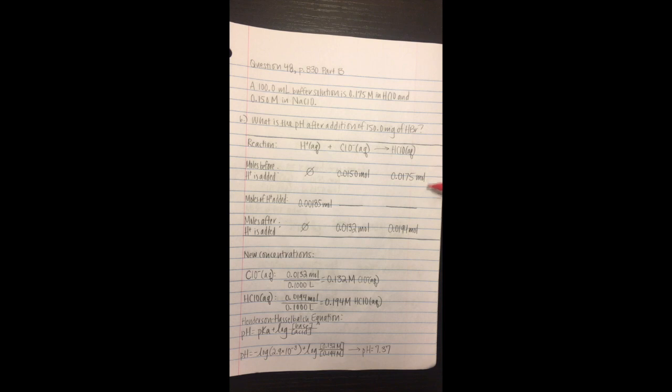Here is a mole table to visualize all of our calculations. To find the new concentrations, we need to divide the number of moles by the volume of the solution, which is 100 milliliters or 0.1 liters. So the new concentration of ClO minus is 0.13 molar, and for the concentration of HClO, it is now 0.194 molar.